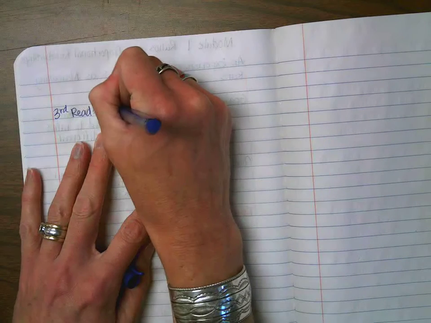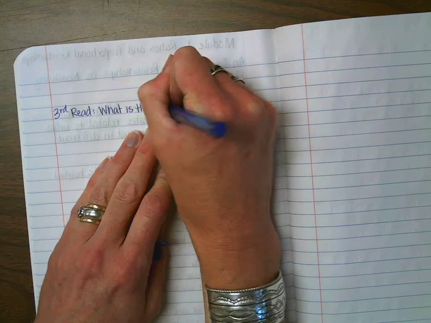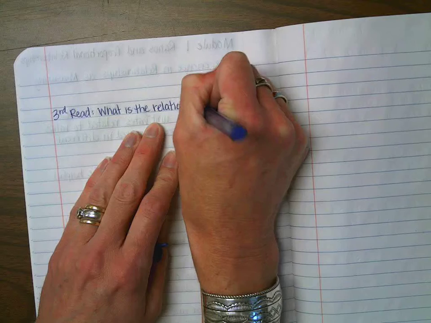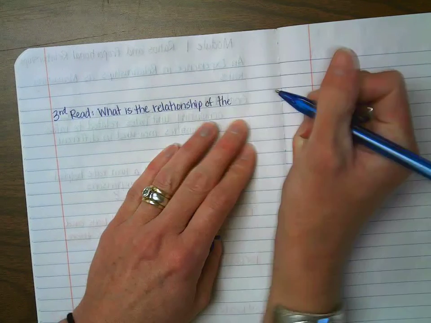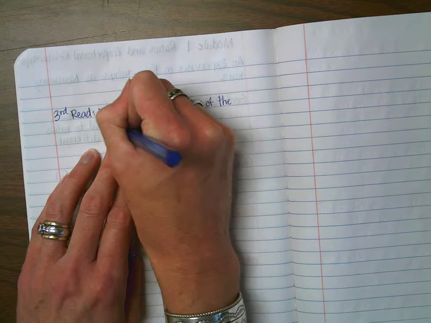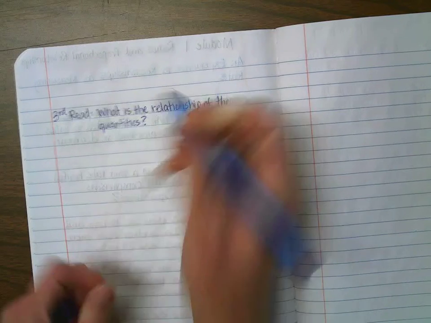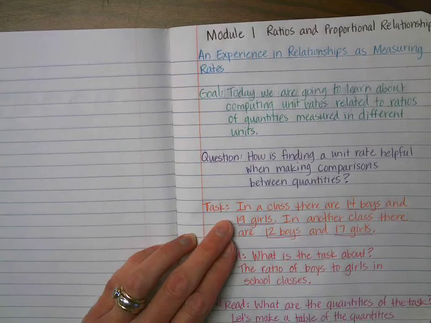So the third read is, what is the relationship of the quantities? Remember, because the third read, you're always looking for the relationship of quantities. So we're going to read our task one more time. We're going to read it again, and then we're going to figure out the relationship.